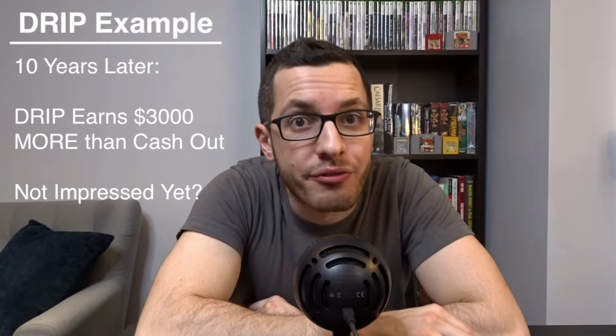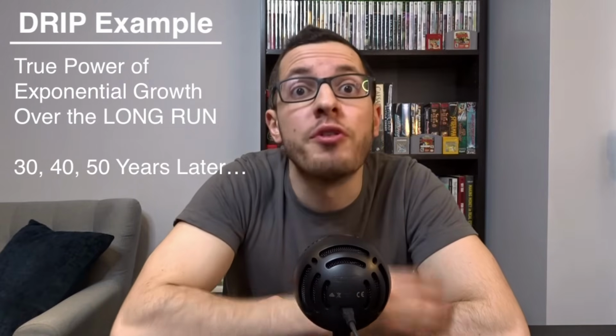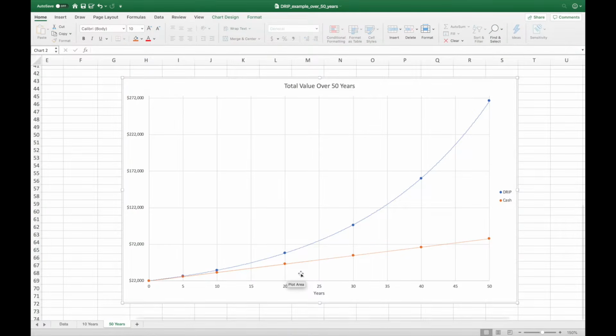A $3,000 difference is significant, but you still might not be impressed. Well, exponential growth really shows its power over the long term. Let's see what happens over the course of 30, 40, or 50 years. Again, the orange line is what happens if you cash out your dividends. You grow in a straight line. And after 50 years, you have almost $80,000.